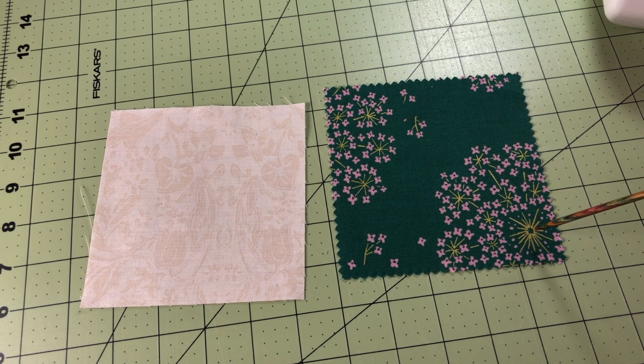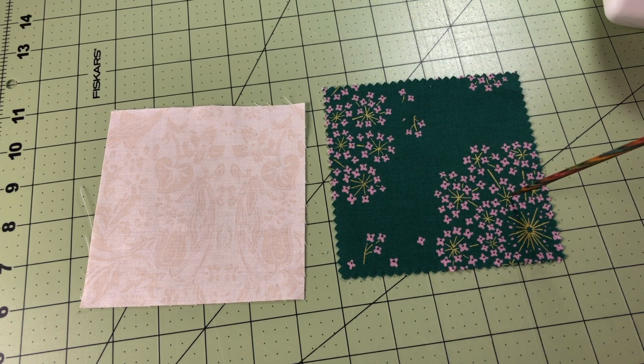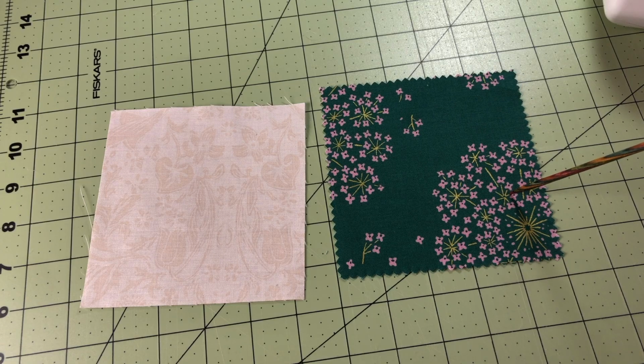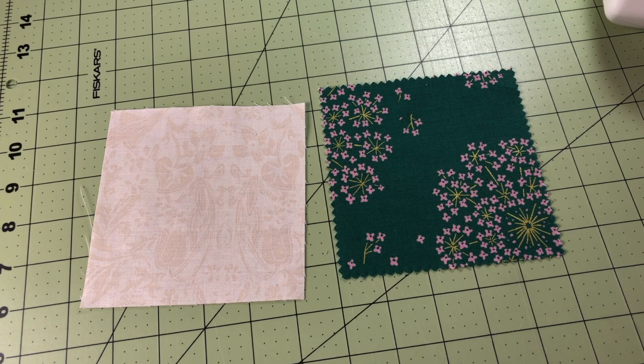So we have threads going this way and threads going this way, and they are interwoven, and that's how the fabric is created. On a woven fabric, you have your selvage line, which is the area of the fabric where the information is printed, and your color grid and all of that.